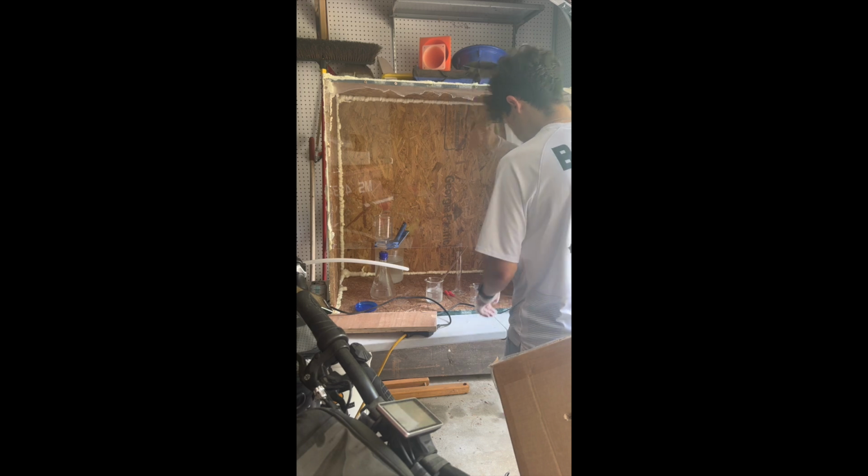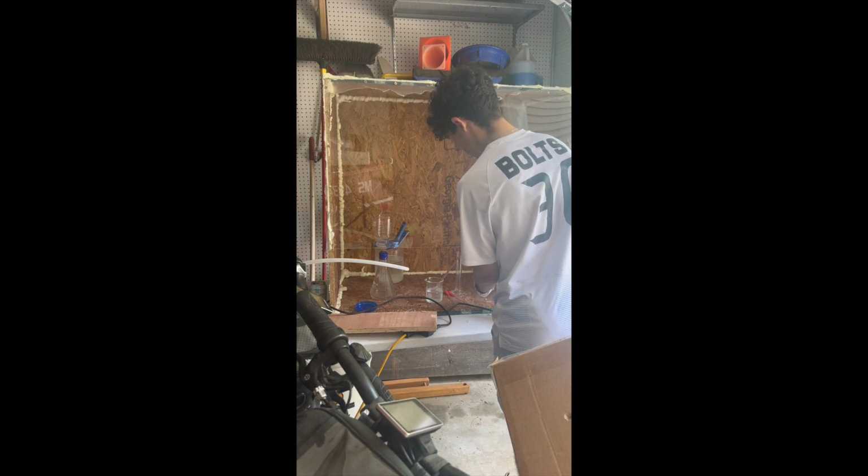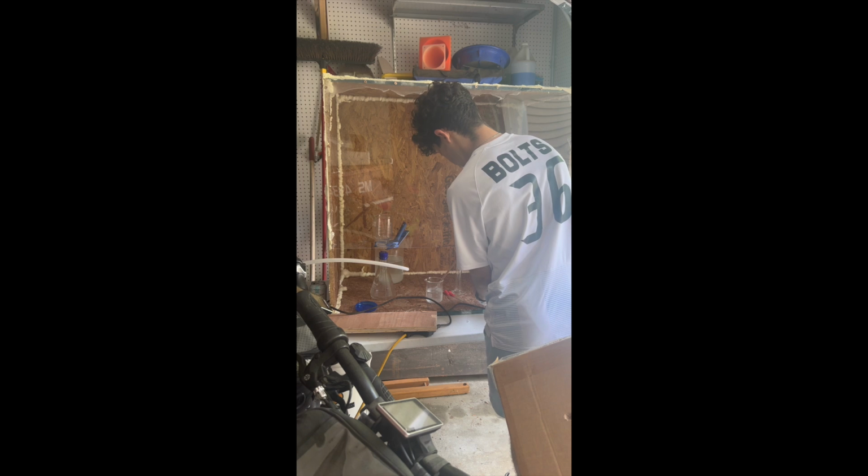I only need 34 milliliters of this, but I'm just going to measure it into the larger thing first. Then I will measure 34 milliliters on its own.